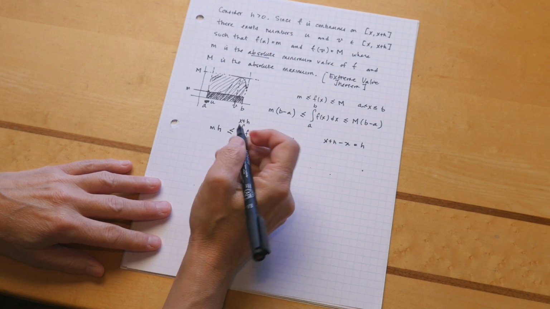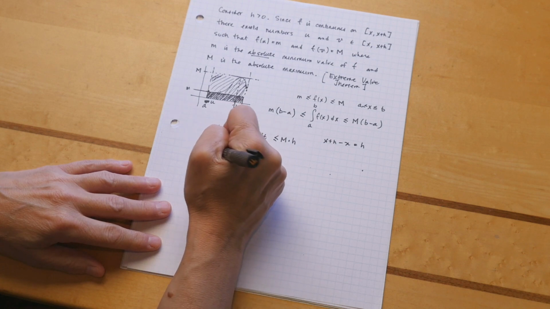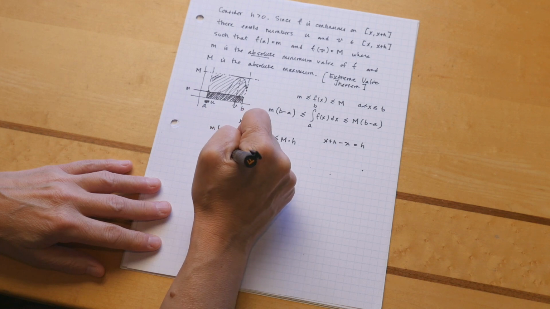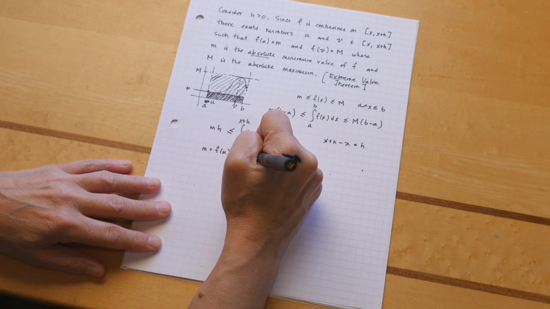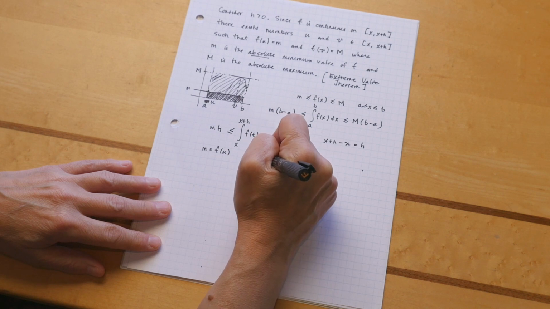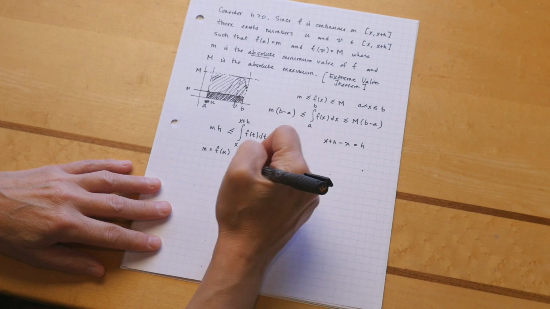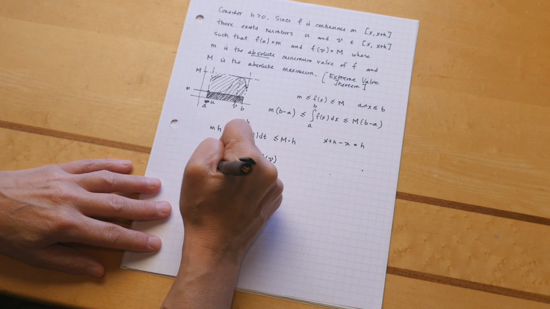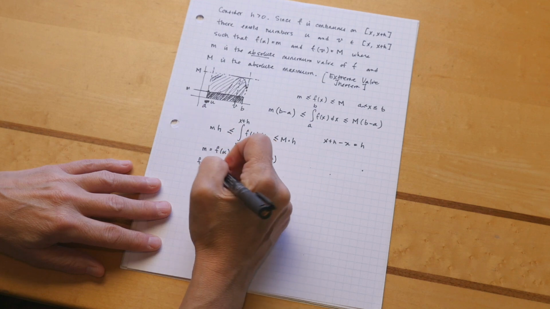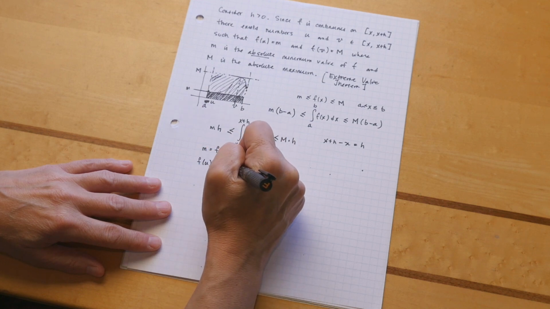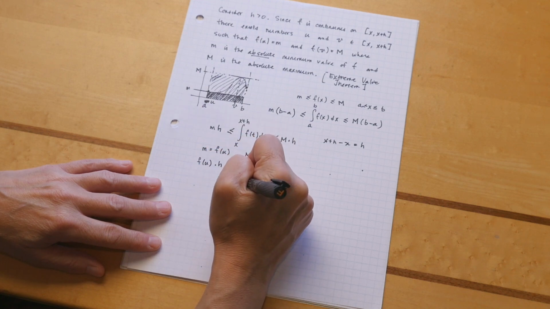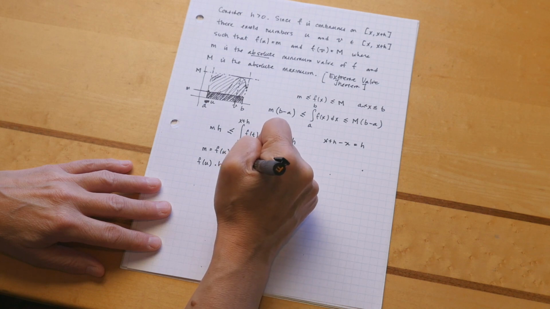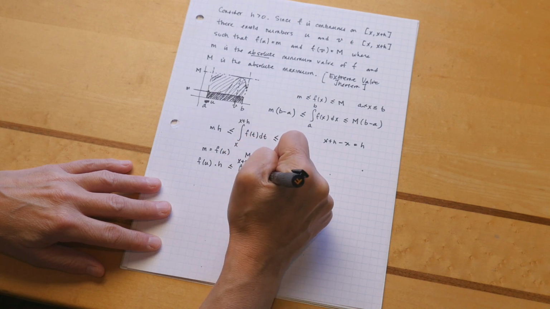The minimum value of my function, little m, occurs at u. The maximum value of my function, capital M, occurs at x equals v. So I'm going to replace those two in this statement that I've just made. That will be f of u times h, because f of u is little m, which will be less than or equal to the integral from x to x plus h of f of t dt.